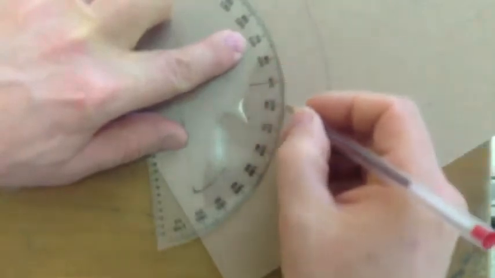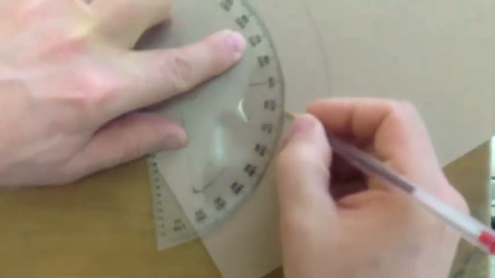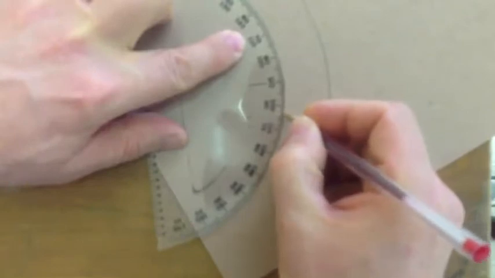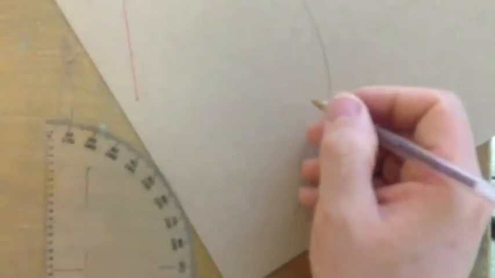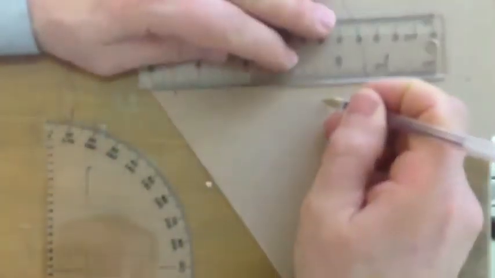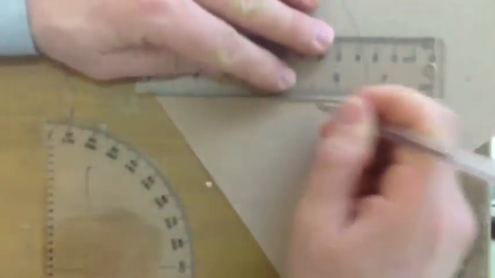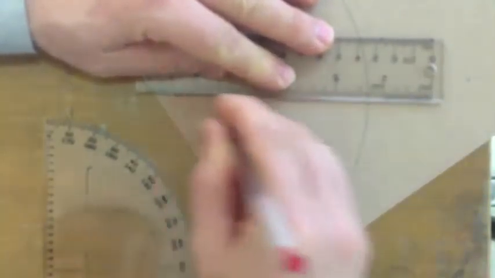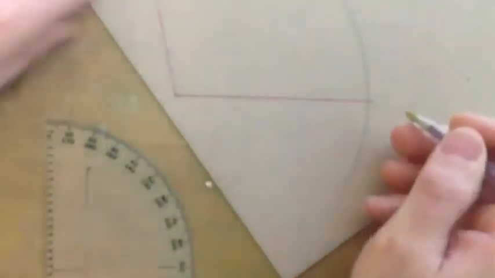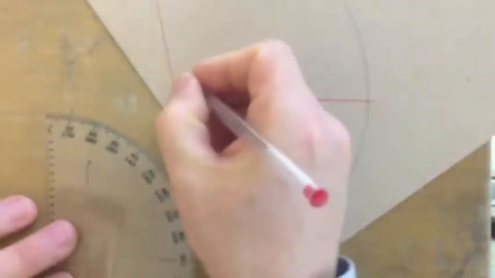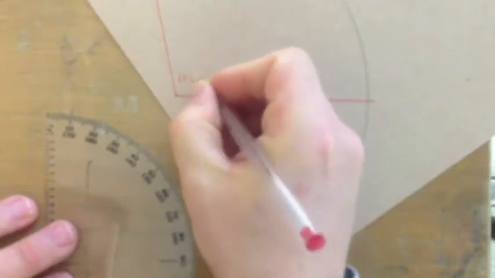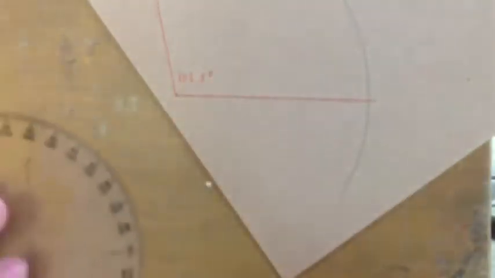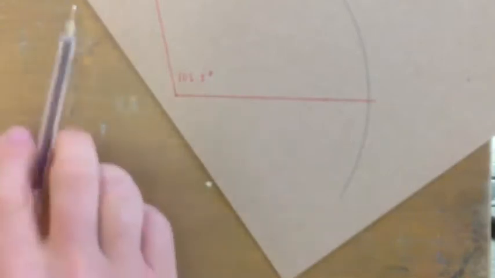Okay, so 100, 1, 2, 3.5, let's say. Okay, and there's the central angle. Okay, so that's 103.5 degrees. Okay, so now we need to make the circle, which has a radius of 3.